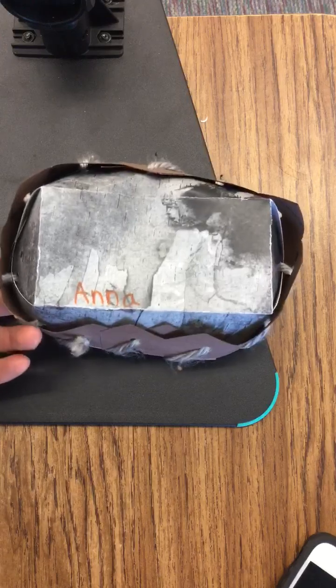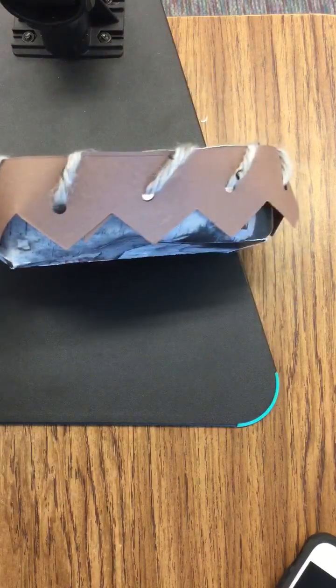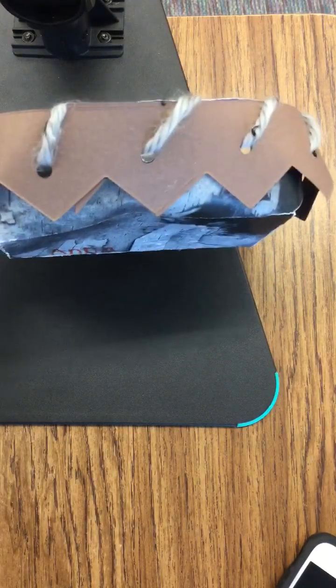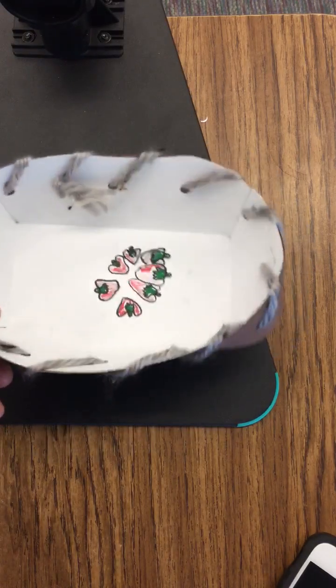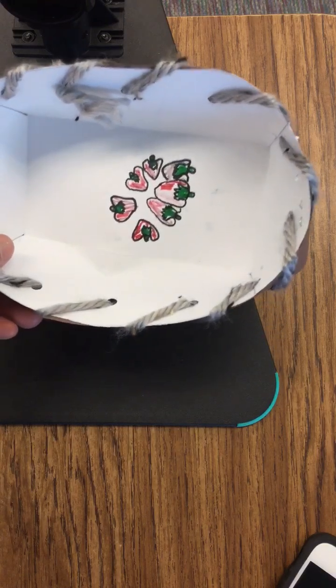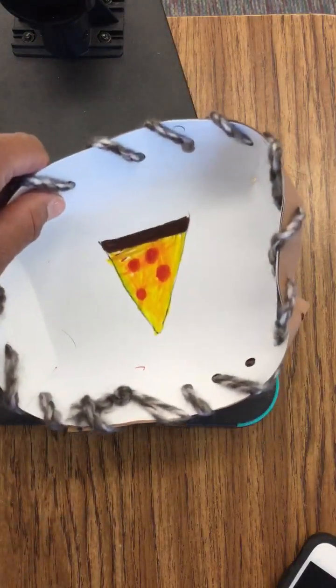And the students made their own birch bark basket, but it's hard to do with the original birch bark, so we did it out of paper so that students would get a sense of the challenge of building and constructing a birch bark basket, even out of paper. They did a simple thread over the top, and when they were done, they drew a picture of what foods they would gather. Here's strawberries, some grapes. I like this one, pizza.